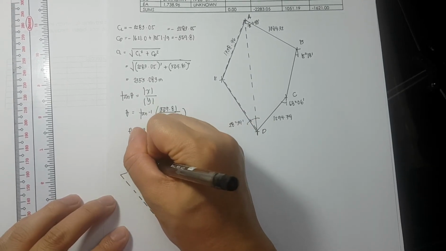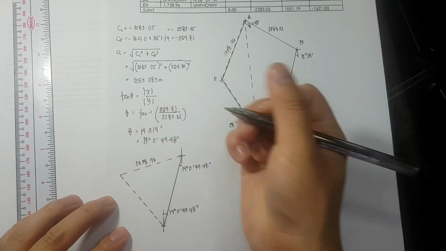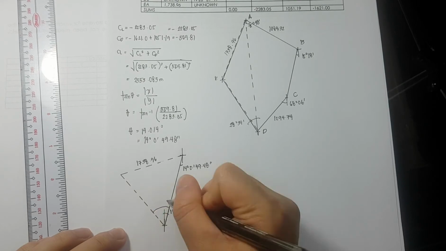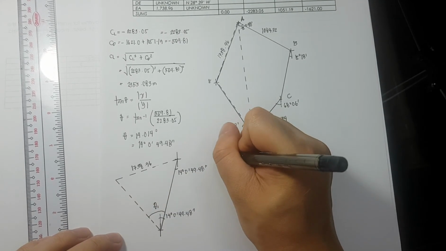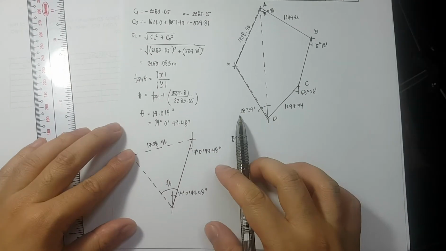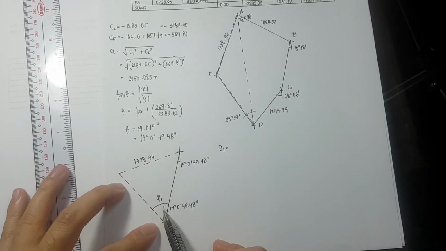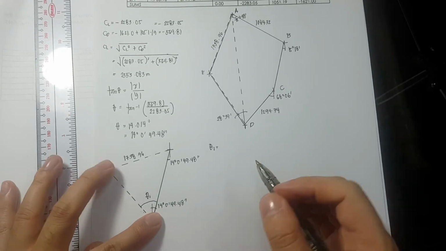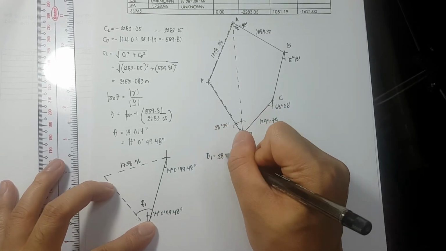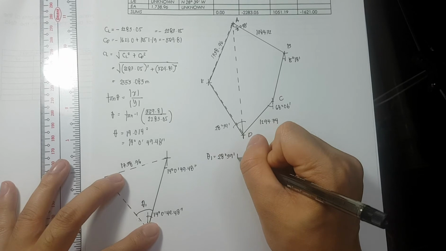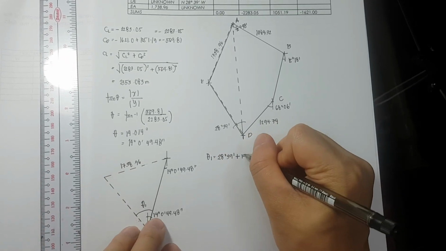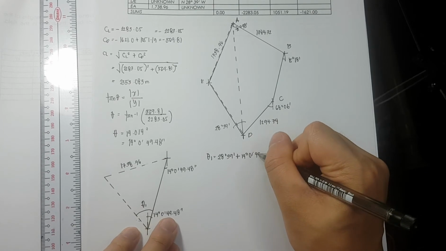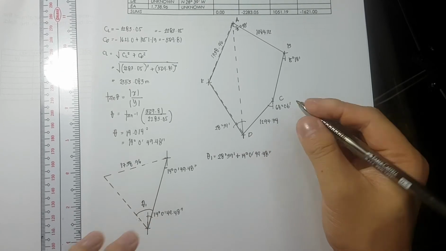Okay? And this is a known side. This is 1738.96. Okay? So we can determine this angle here. So let's say this is theta 1. Theta 1 is equivalent to, the angle here is 28 degrees. So from this point up to this point is 28 degrees. From this point to this point is 14 degrees. So that is 28 degrees 39 minutes plus 14 degrees 0 minutes 49.48 seconds.